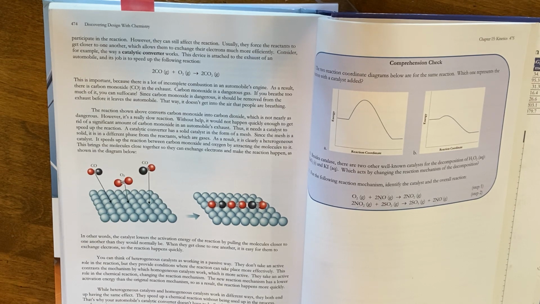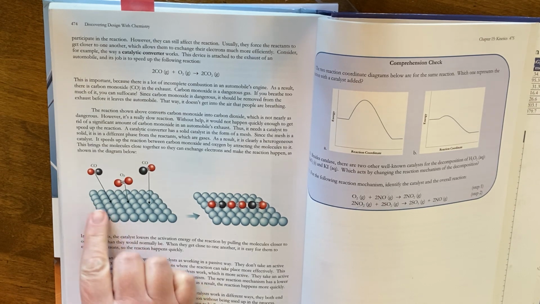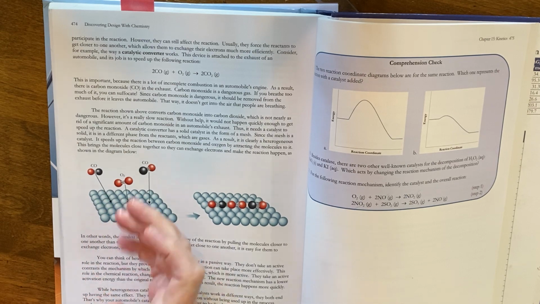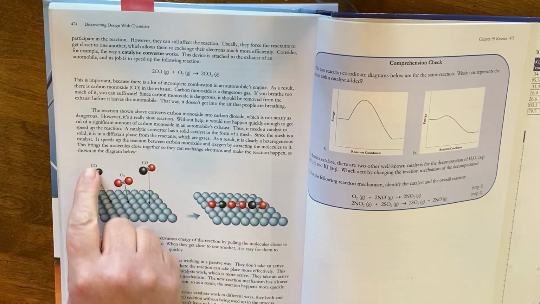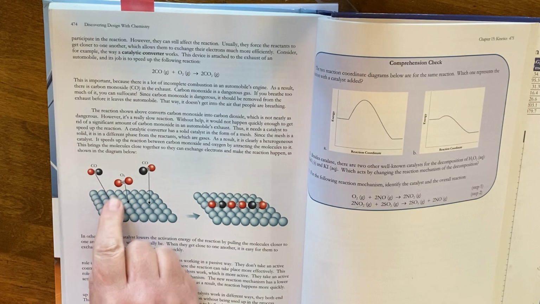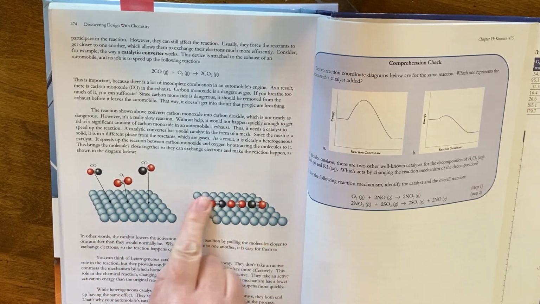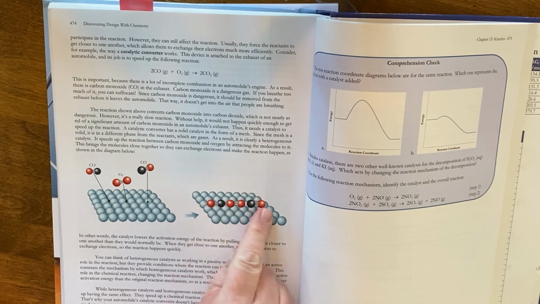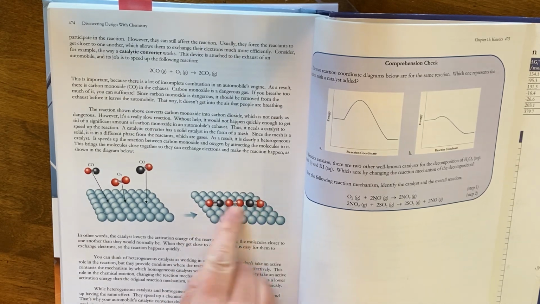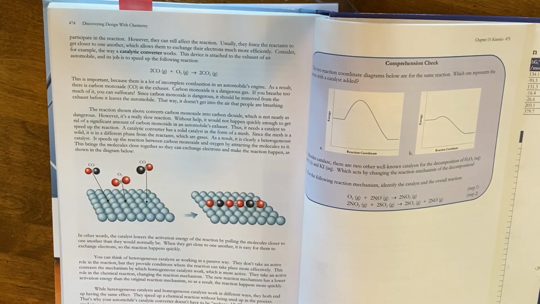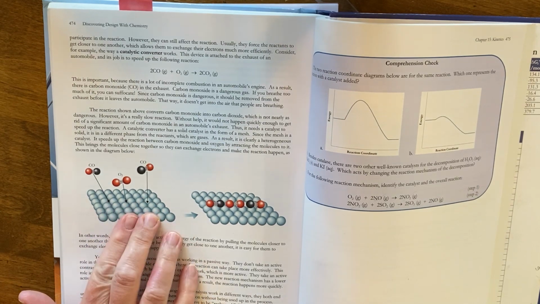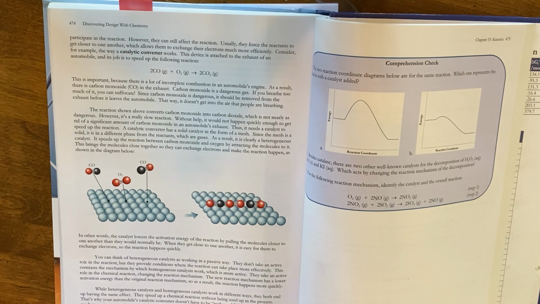And what happens is the catalytic converter, this mesh here, attracts these molecules to it. So these molecules are drawn to the mesh. And when they're in the mesh, then they become close enough so that they can react together. Okay? So the mesh catalytic converter isn't really reacting at all.